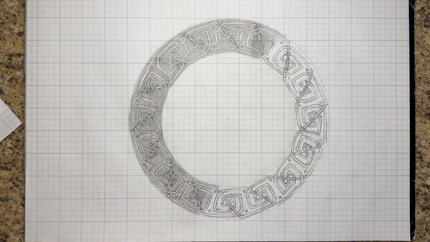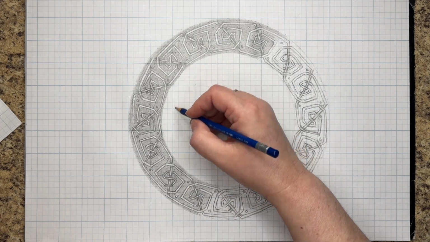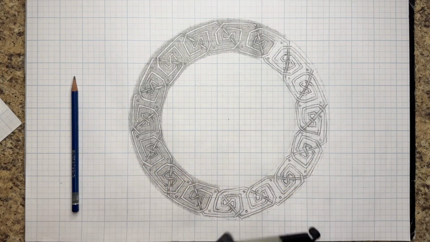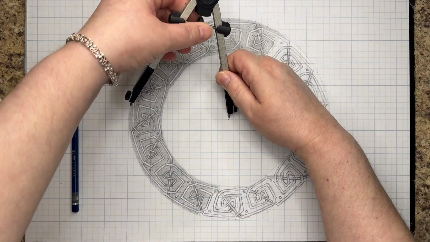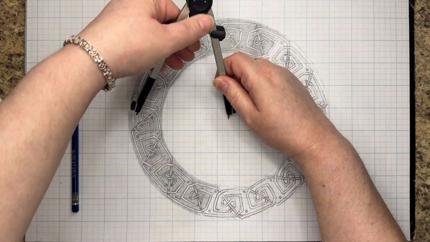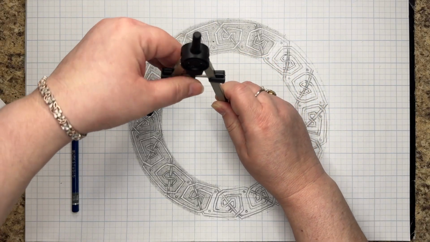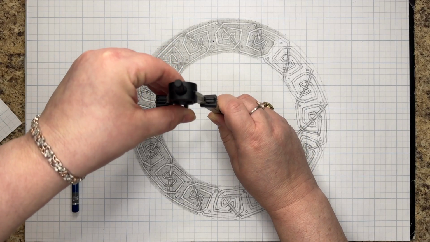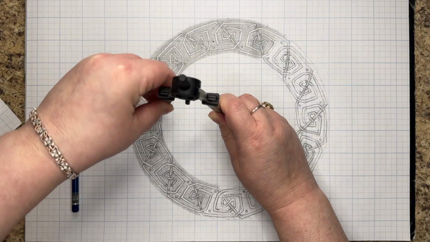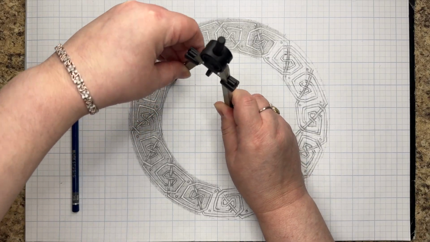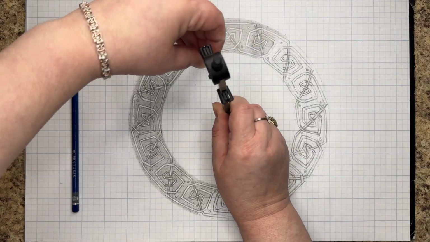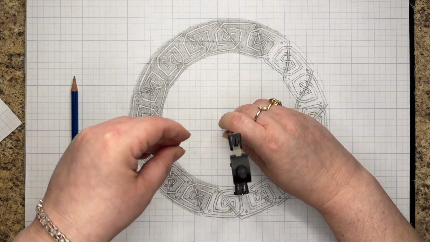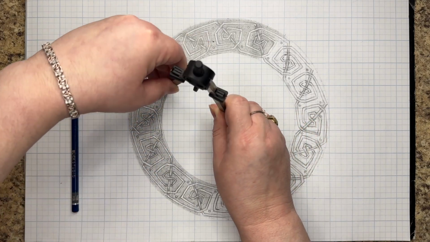What I normally do with stuff like this is I'll put a border in. So why don't I go ahead and do that? I'll show you what I'm talking about. Let me first redefine these lines. So we'll add a little bit more edge to that, or at least the part that I did already.